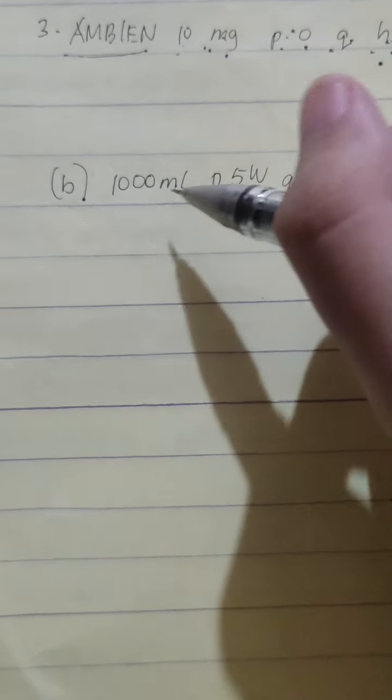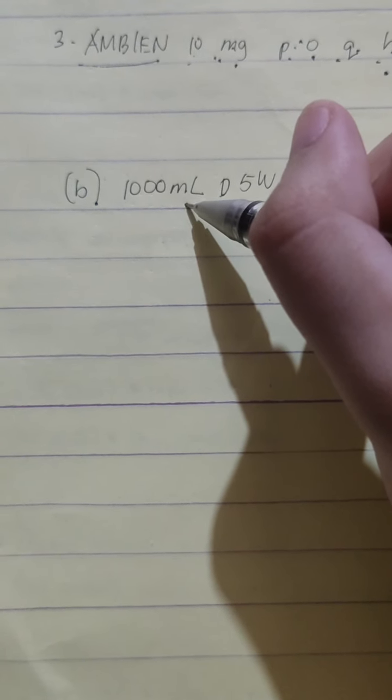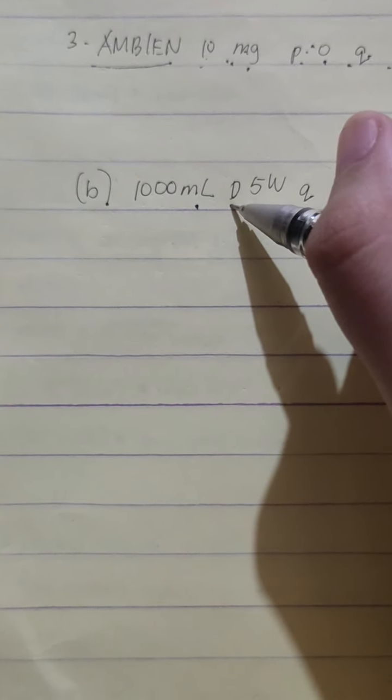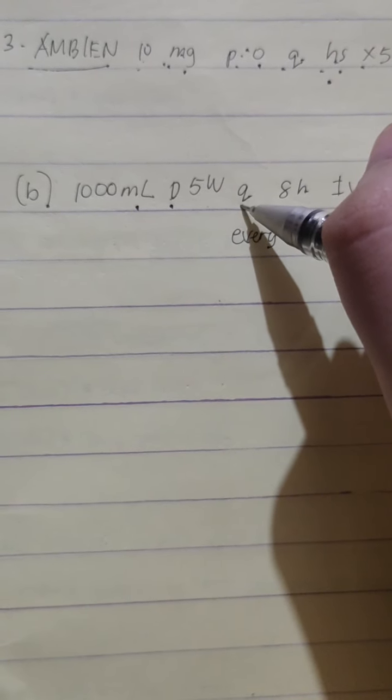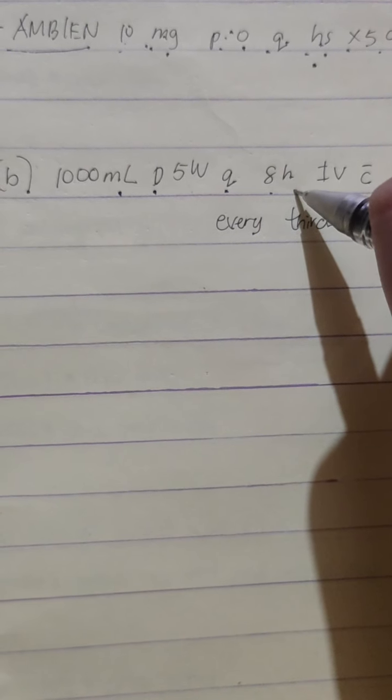For B, 1000 ml, which means milliliters. And D5W, which means dextrose 5% in water. Q, quaque, which means every. 8H, hora, so 8 hours. IV is intravenous in English.